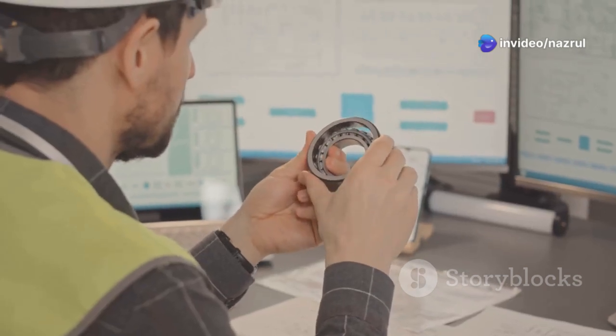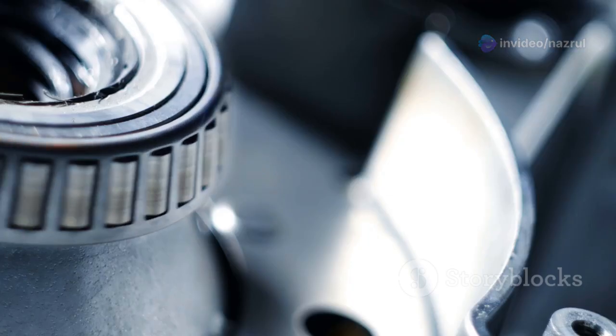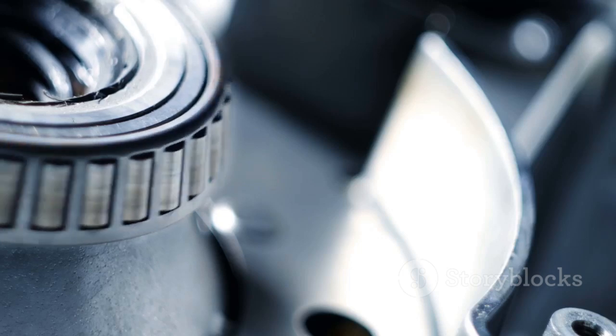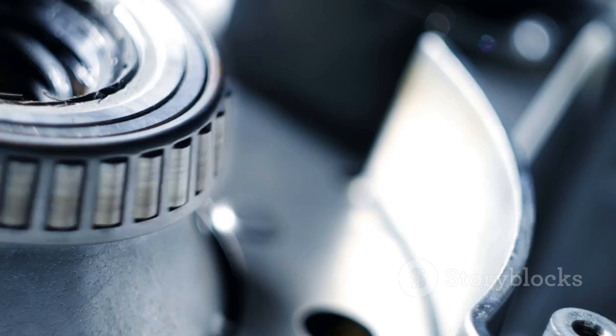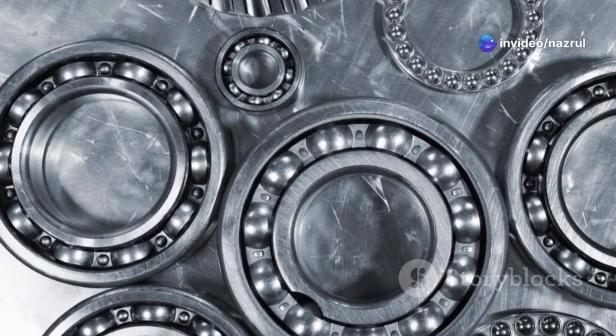Welcome to our comprehensive guide on mechanical bearings. Whether you're a seasoned engineer or just curious about the inner workings of things, understanding bearings is key to appreciating the magic of motion. Today, we'll explore various types of bearings and their general specifications.